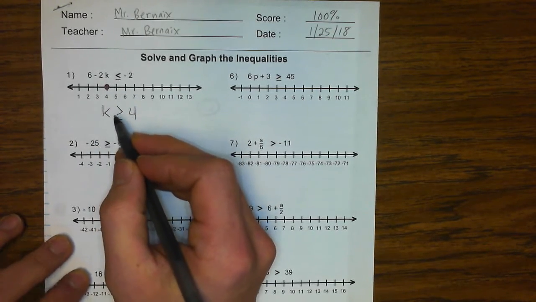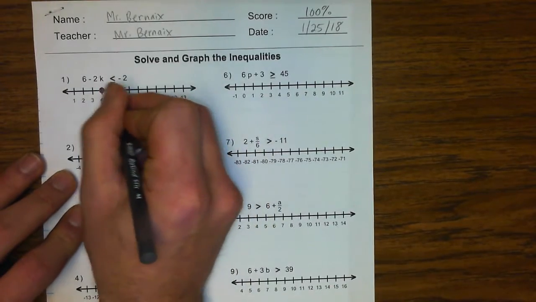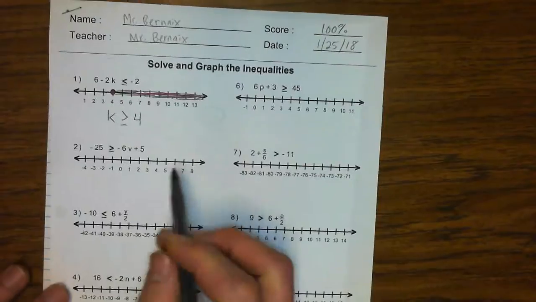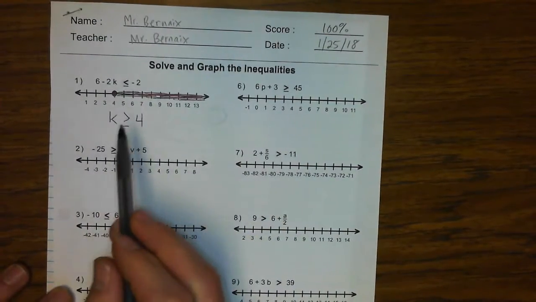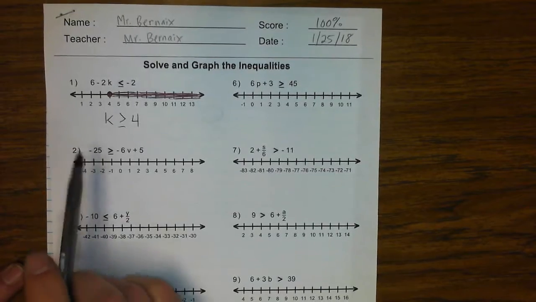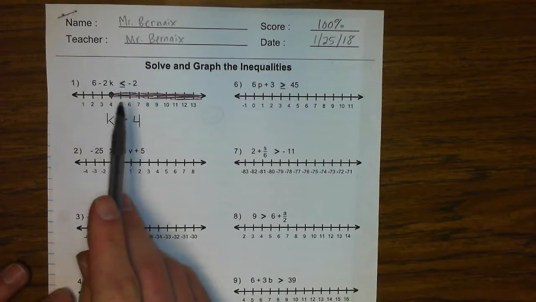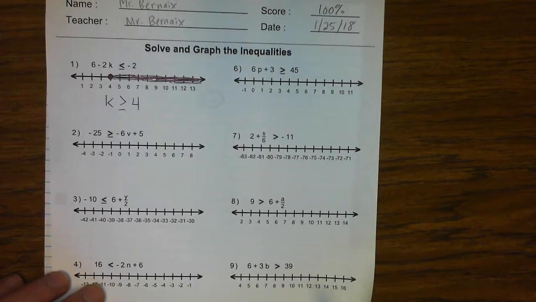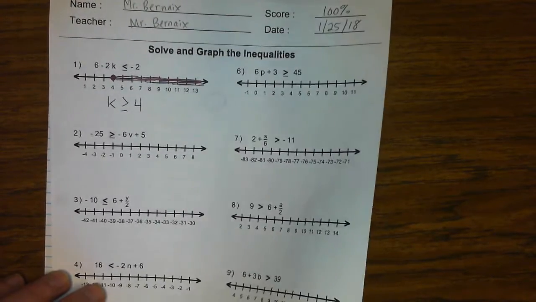The k could also be greater than 4. So I'm going to shade to the right. So my answer could be 4, so I shaded that in. But it could also be any number greater than 4. So I'm going to have a closed circle at 4, and I'm going to shade to the right. So that's number 1. Alright, number 2.